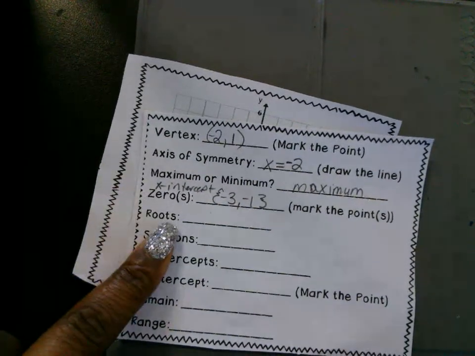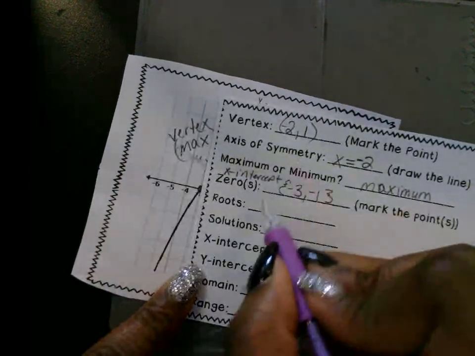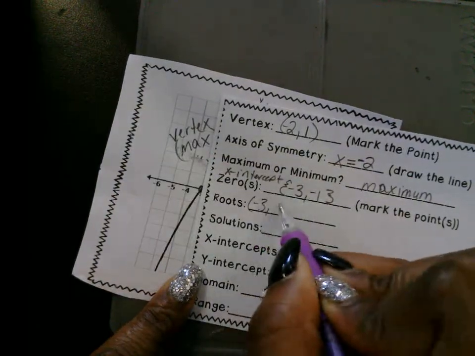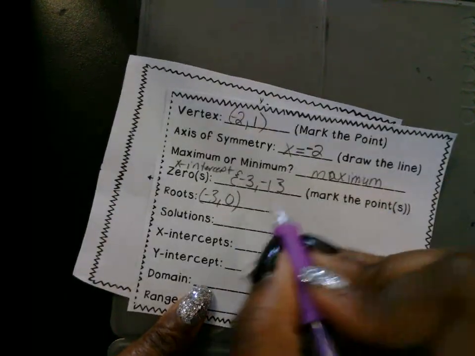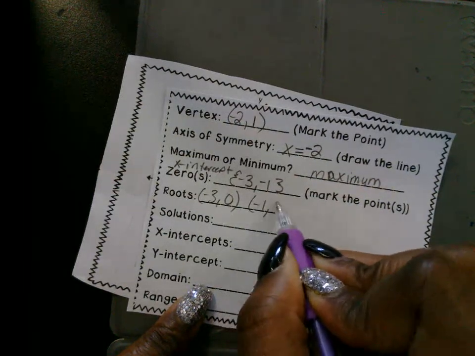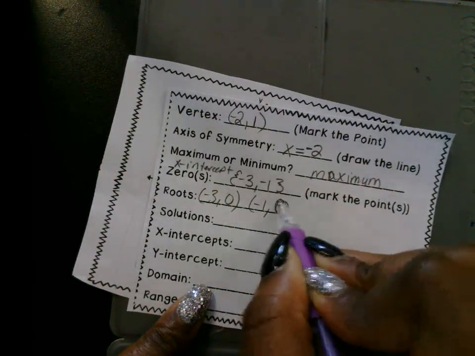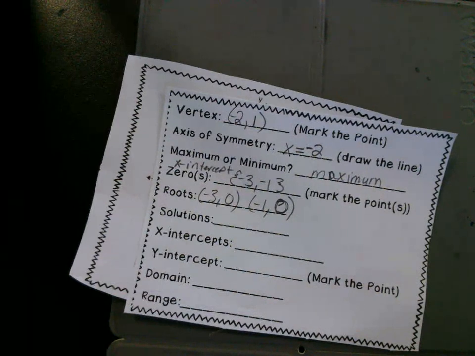All right, so let's list the ordered pairs. The ordered pairs are negative 3 and 0, negative 1 and 0. That's where they cross.